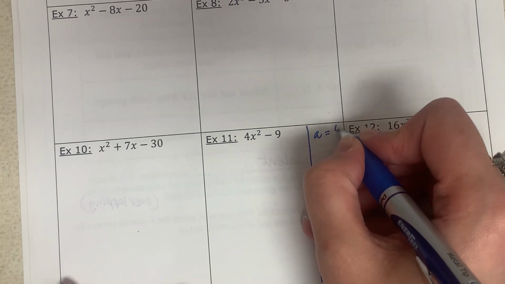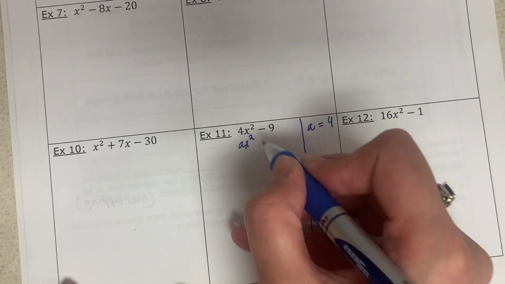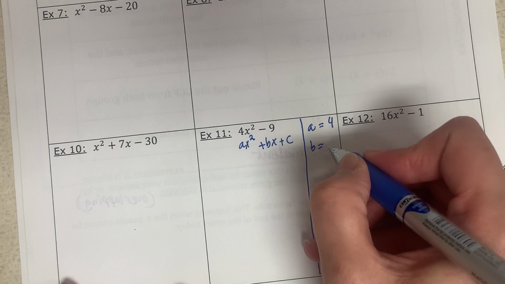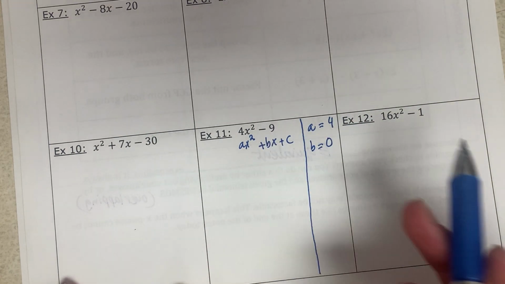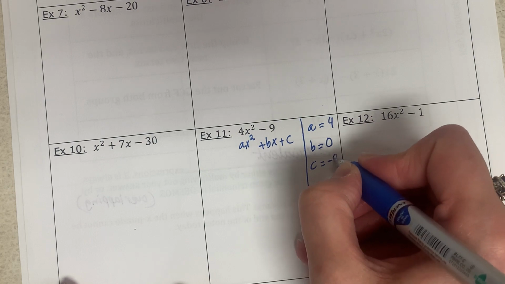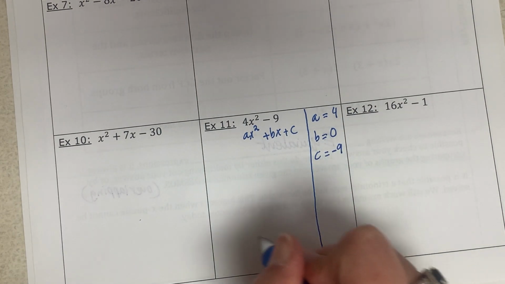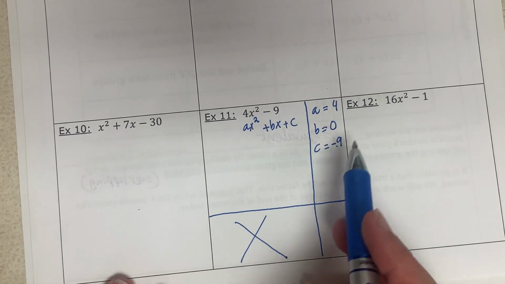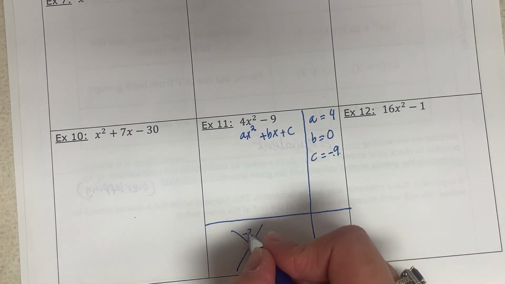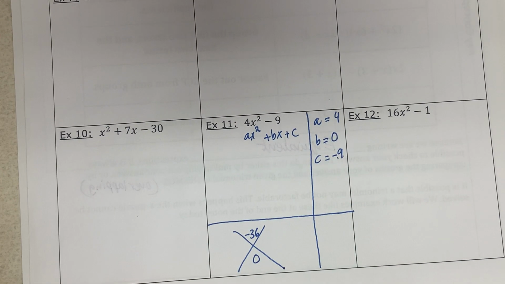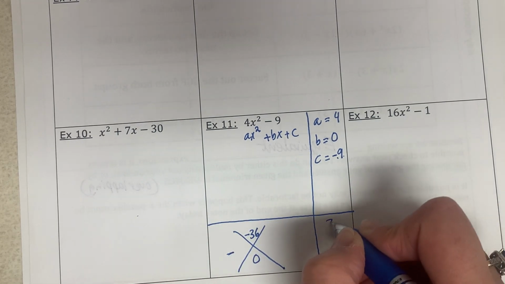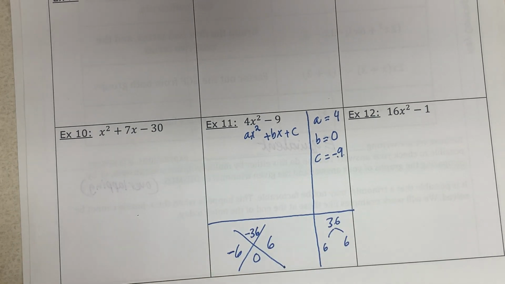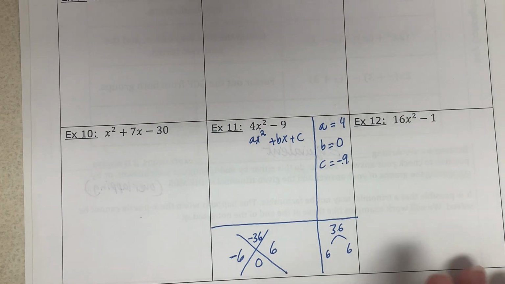A is 4. Remember, this is ax squared plus bx plus c. B, there is no b, it's a 0 because the bx term is not here, it's a 0. And c is negative 9. Let's draw the X puzzle at the bottom. 4 times minus 9 is negative 36, and b is 0. My factors, 6 times 6 is 36. So it has to be negative 6 and positive 6. So that's my pair.